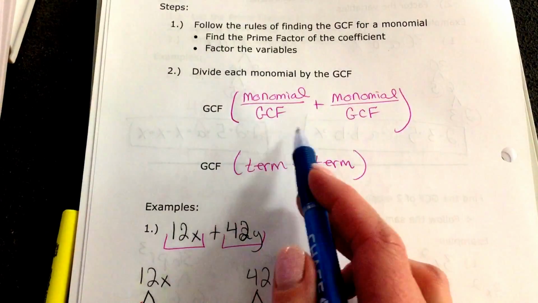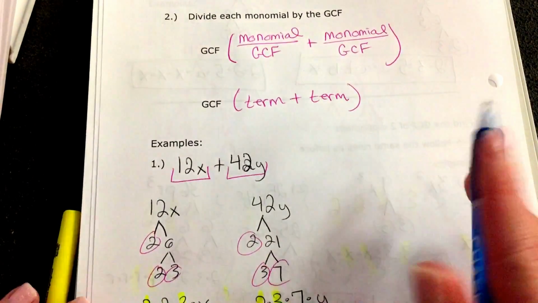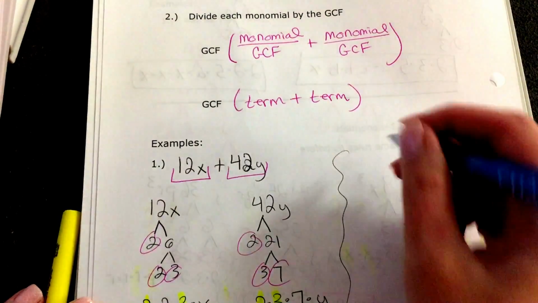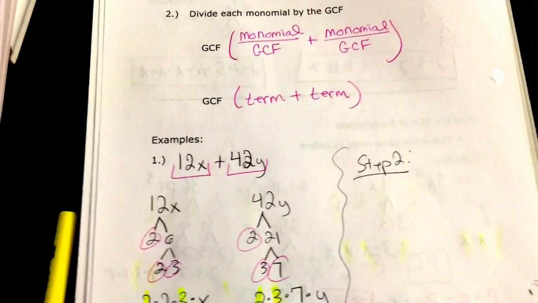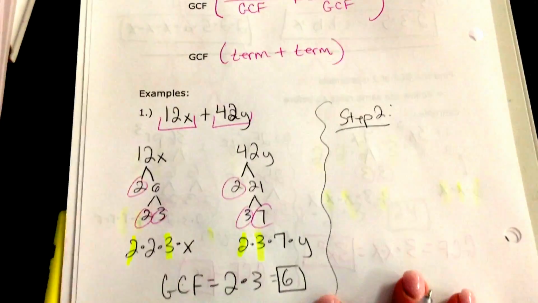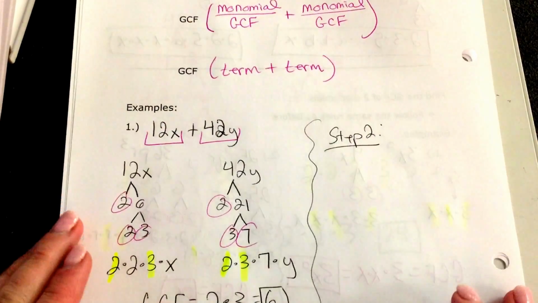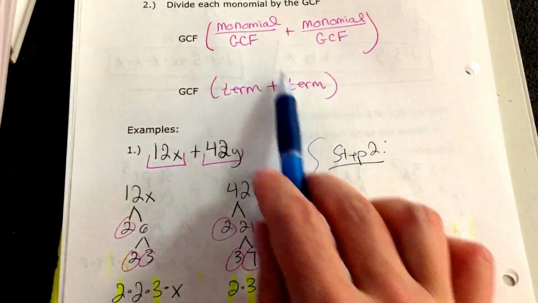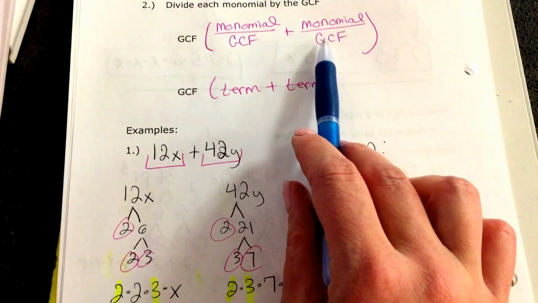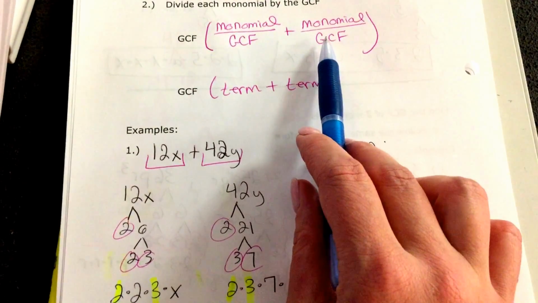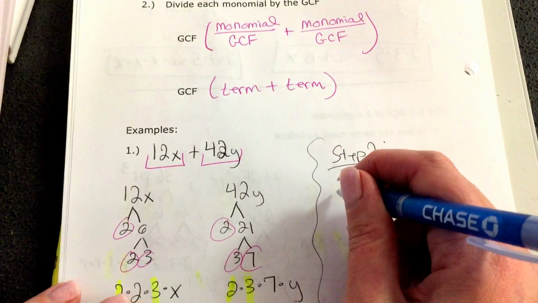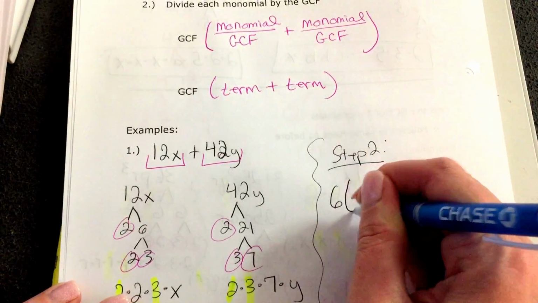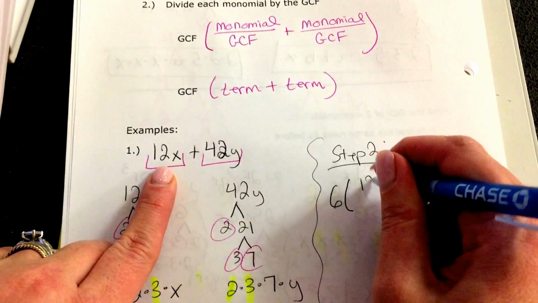All right. So here's this whole step 2 right up here about the monomial and the GCF. I'm going to do a little squiggly line and write step 2. Are y'all ready? Here we go. We're going to write out this part. Can y'all see? I need to zoom that in for y'all. What's my GCF? 6. What's my first monomial? 12x.